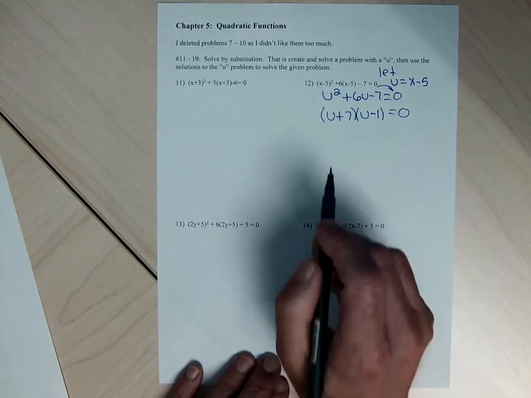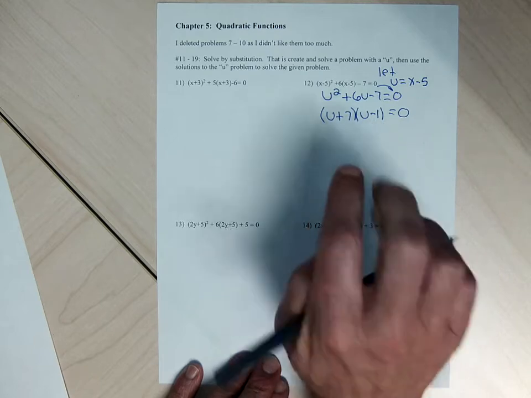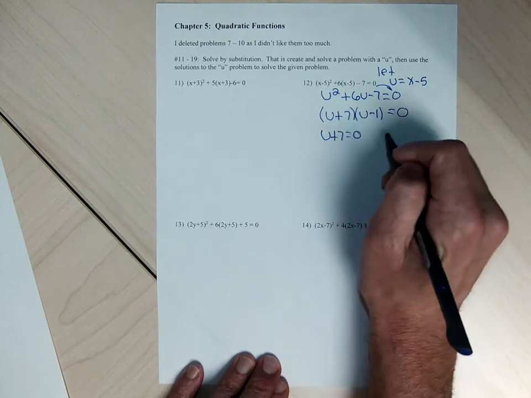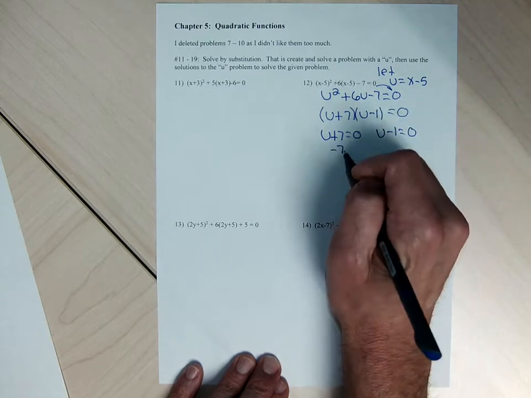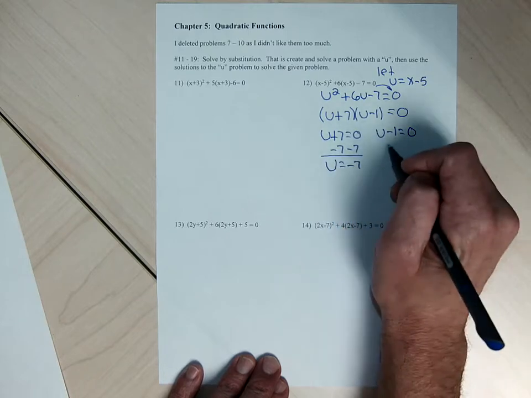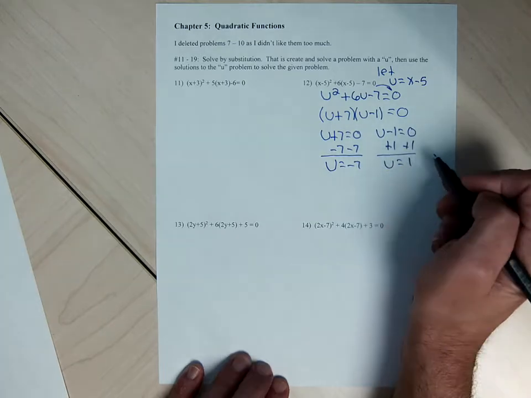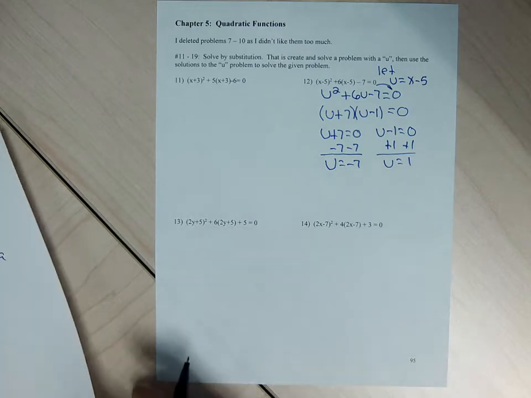So step 1 was to replace the common parentheses with a u. Step 2, I'm going to solve this equation either by factoring or the quadratic formula. They'll give exactly the same answers. I factored, set each of the factors equal to 0, and got my answers for u.